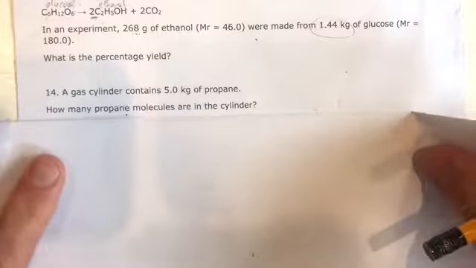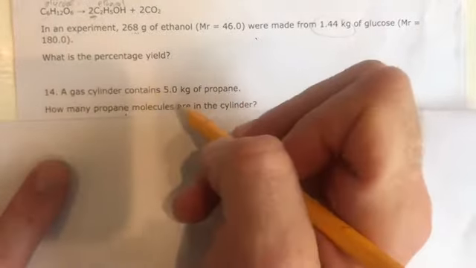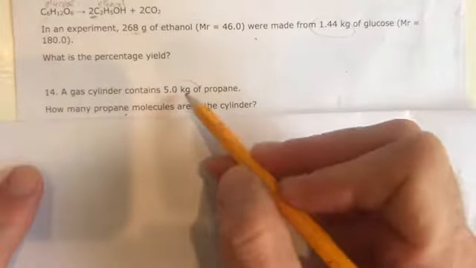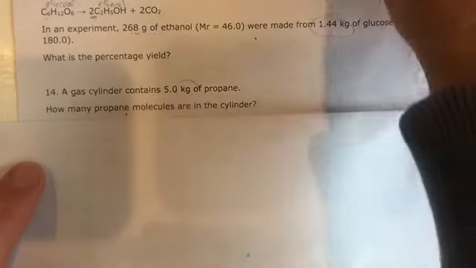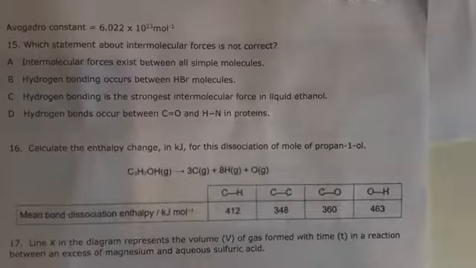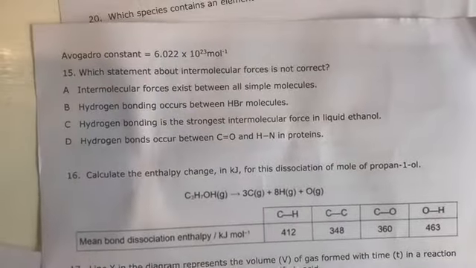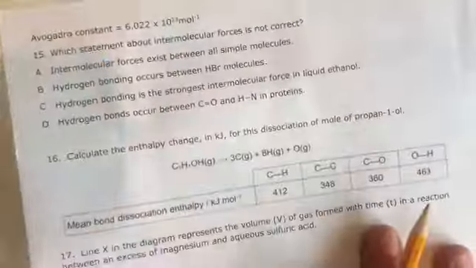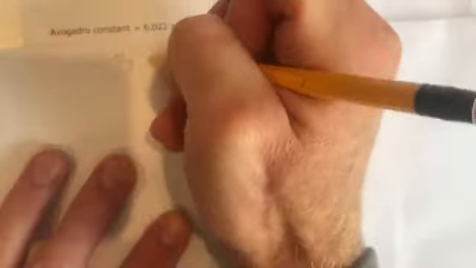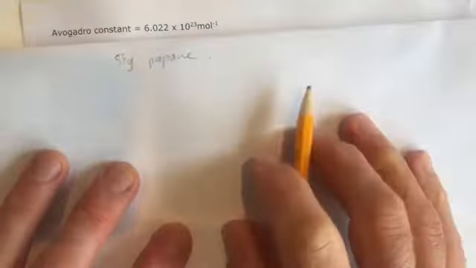Okay, so what have we got? A gas cylinder contains 5 kilograms of propane, could be important. How many propane molecules are there? Do I get any more information? Yes, I do. The Avogadro constant is that number. So I had 5 kgs of propane, and they want to know how many molecules.